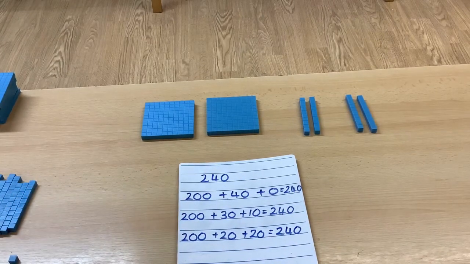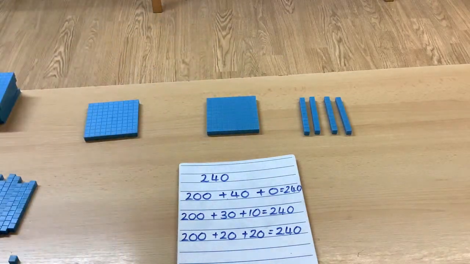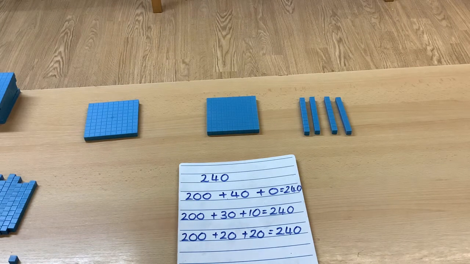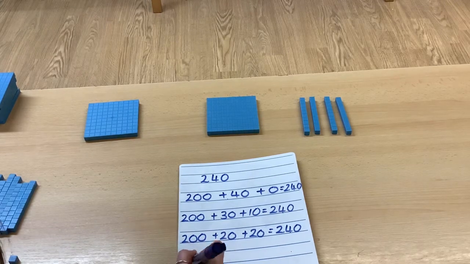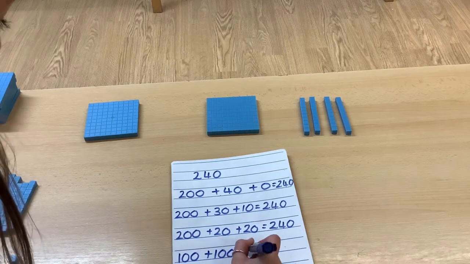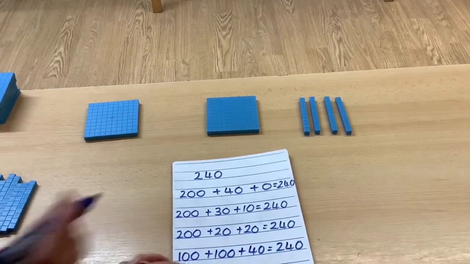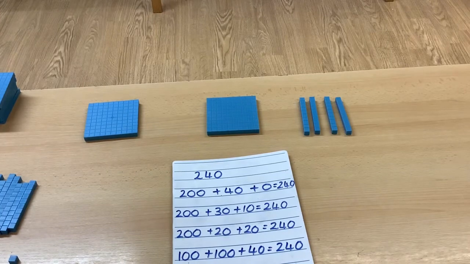Now if you wanted to, you could have started by moving the hundreds. And you could have split the 100 into 100 and 100. And that partitioned would be 100 add 100 add 40 equals 240. Now, as you can see, there are lots of different ways to partition a number.